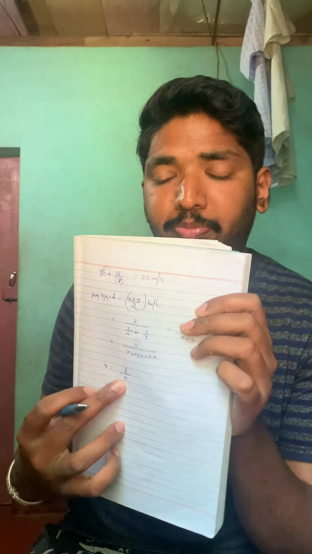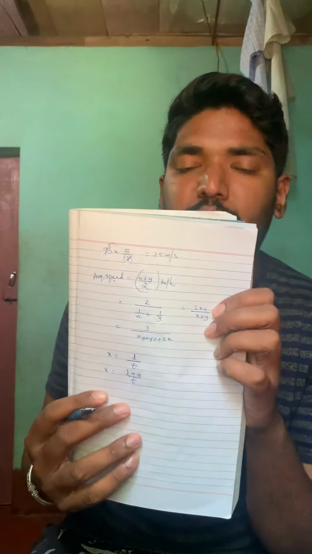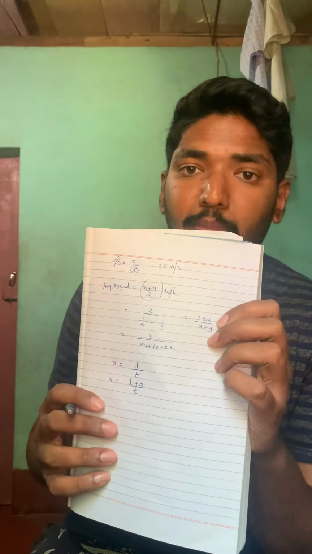Now in some cases, suppose the object has some dimensions, like it has a width or length of a meters. In such a case you need to add it along with the length, because the train has to pass through the entire body. So the total length will become L, the length of the train, plus a, the length of the object. So the formula is x is equal to L plus a by t.